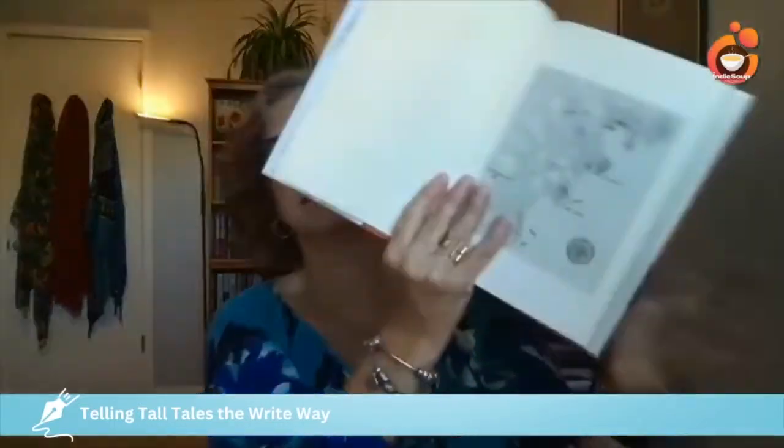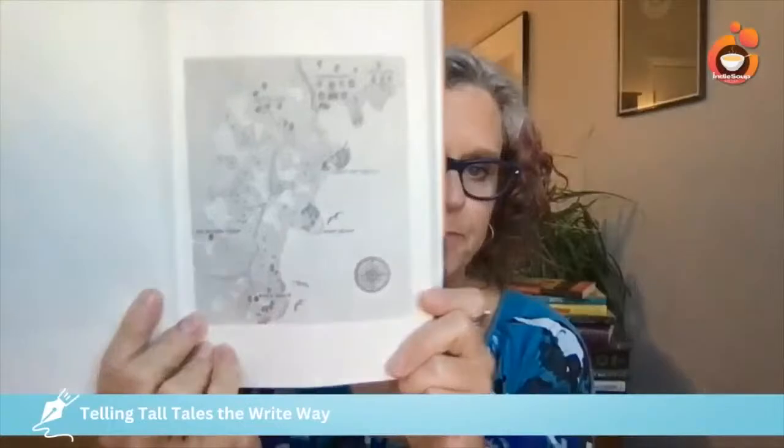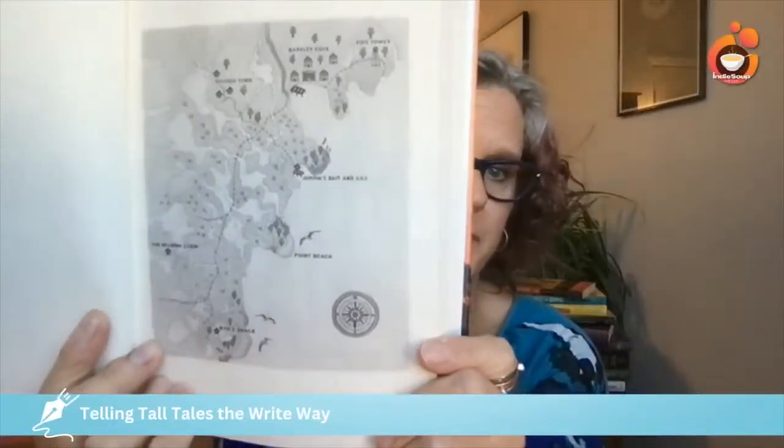And then where does it take place? So at the beginning of the book, there's a map. Oh, I got to find it now. There's a map. Did I have it? Well, yes. Okay, there it is. All right, so there's a map. I don't know if you can really see that, but there you go.